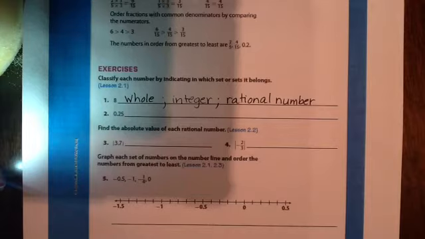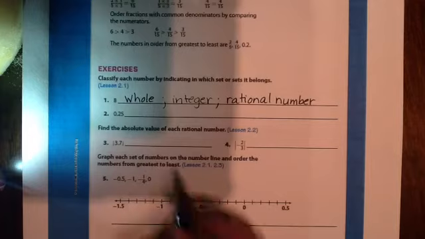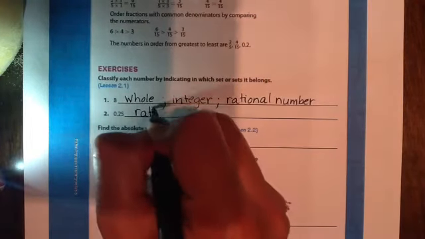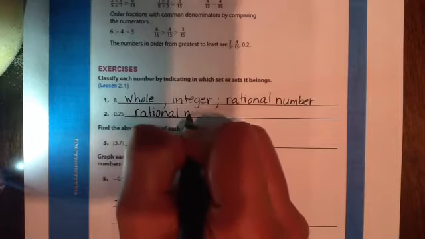On number 2, we have a decimal. Well, a decimal cannot be a whole number, and a decimal cannot be an integer. So the only set that number 2 belongs to, 25/100ths, can only be a rational number.